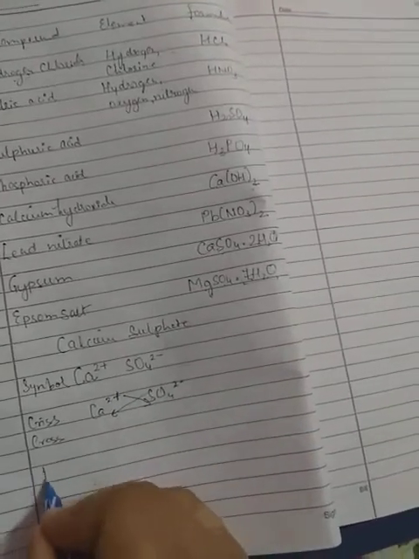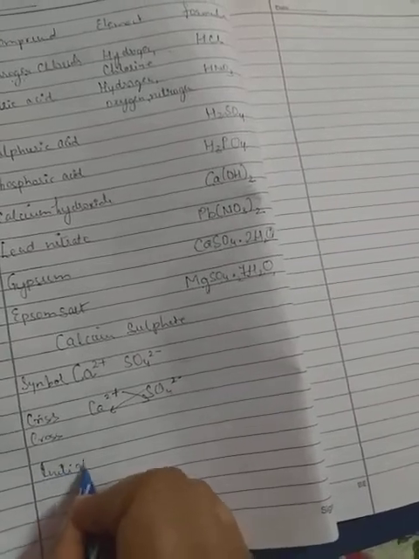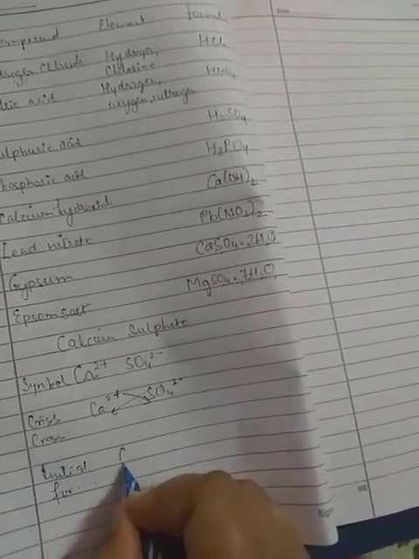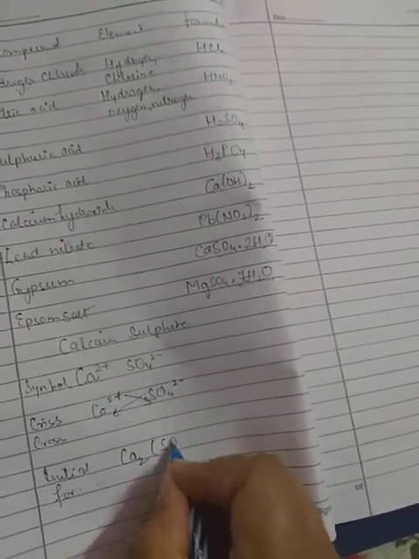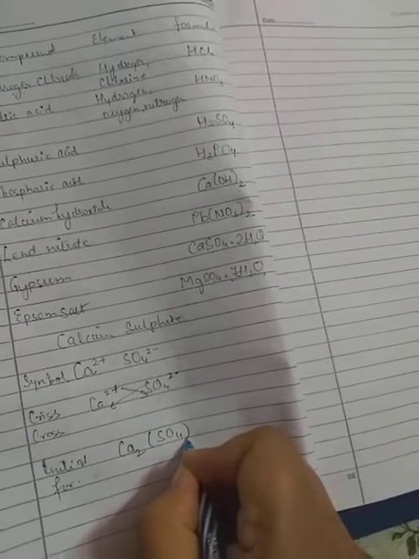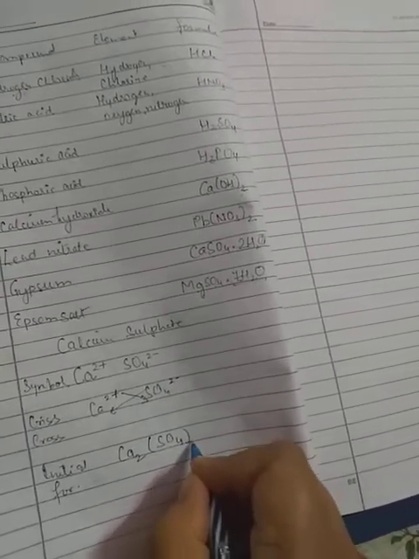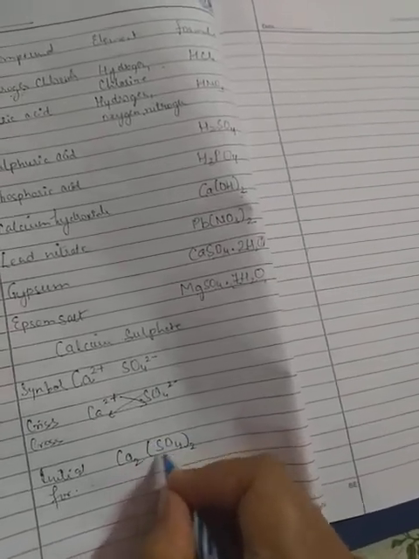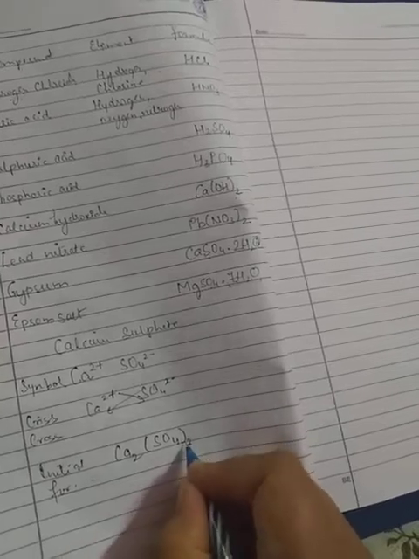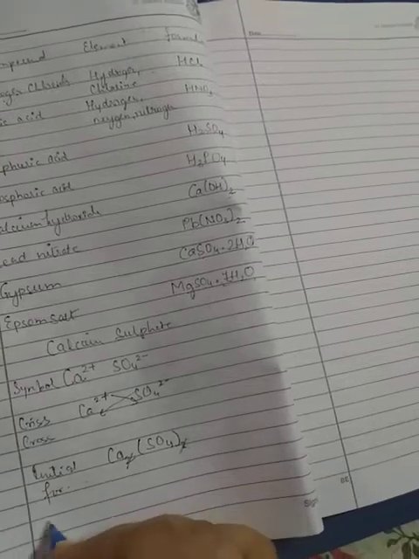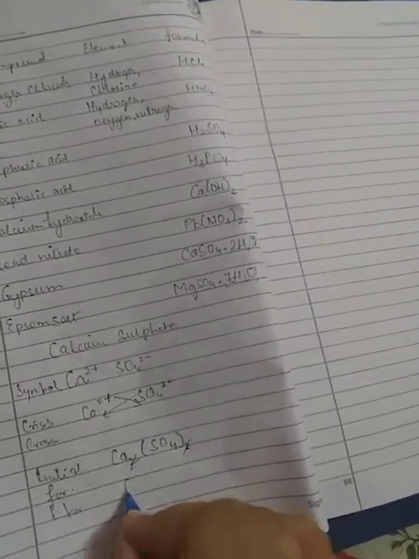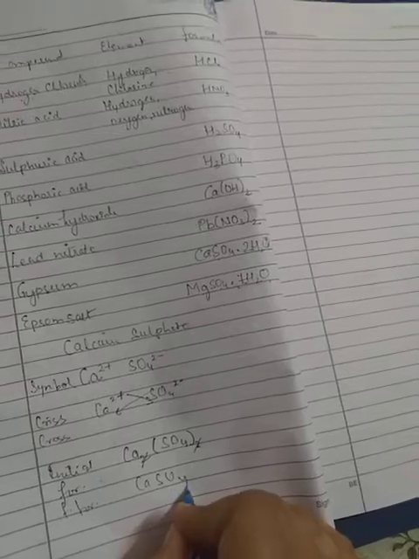The initial formula will be Ca2(SO4)2. SO4 should be enclosed in a bracket because 4 is already written there; if we write 2 like this, it will become 42. So we have to put brackets when we write any number with radicals. 2 and 2 will cancel out. The final formula will be CaSO4.